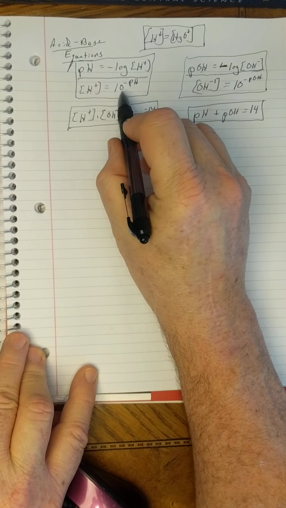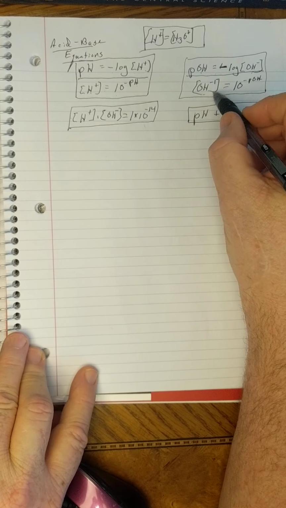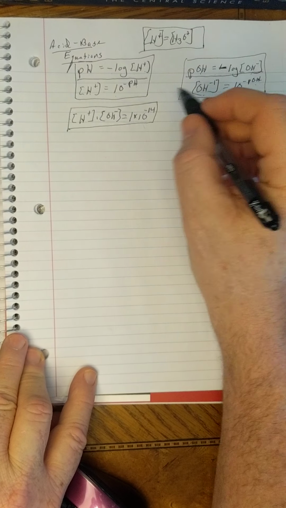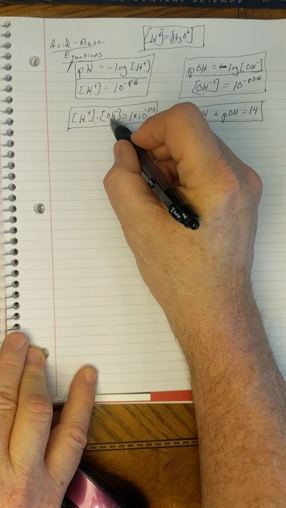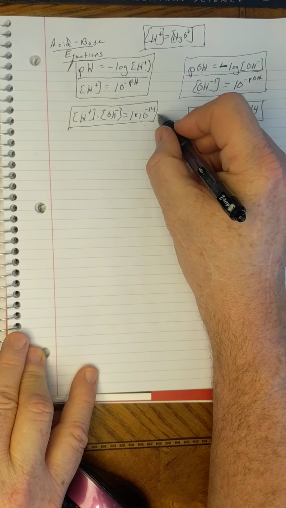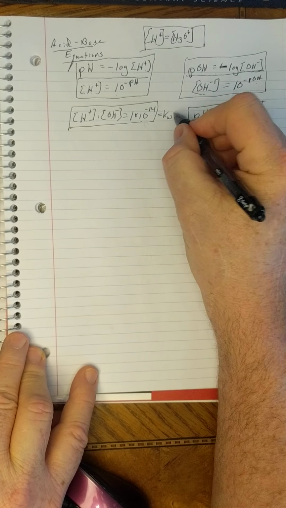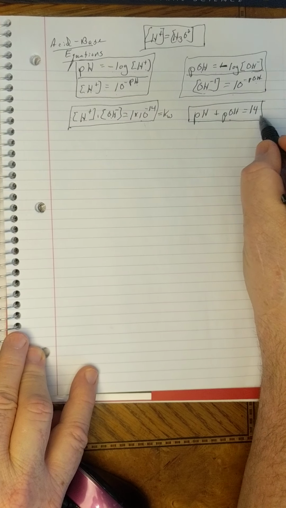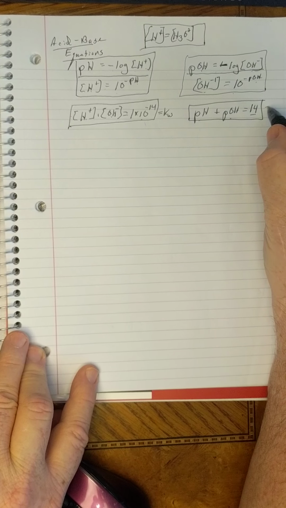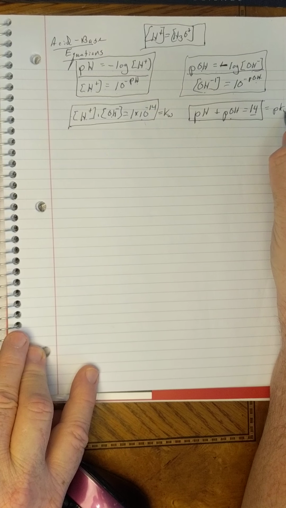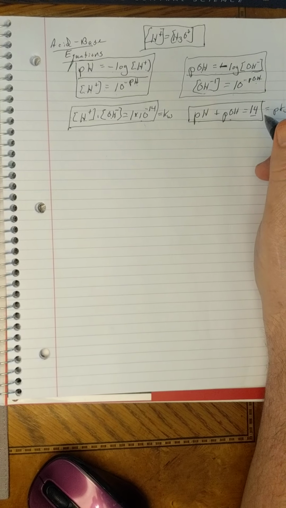H plus equals 10 to the negative pH. OH equals 10 to the negative pOH. H plus times OH equals 1 times 10 to the negative 14th. That's your kW. And pH plus pOH equals 14. That equals your pKW.